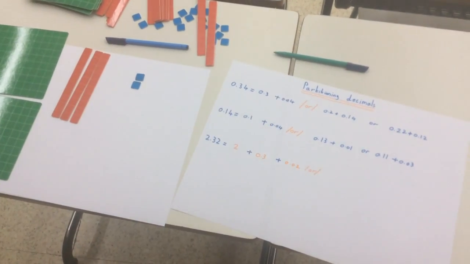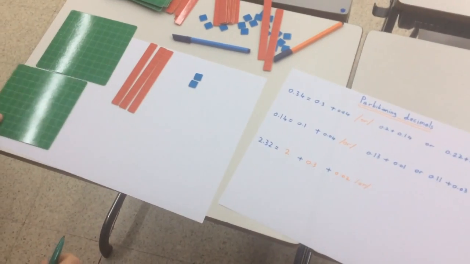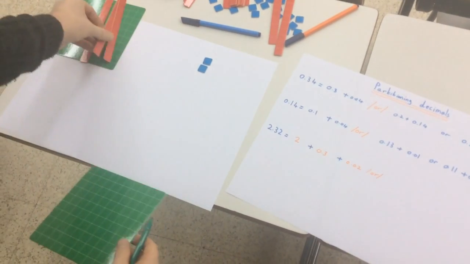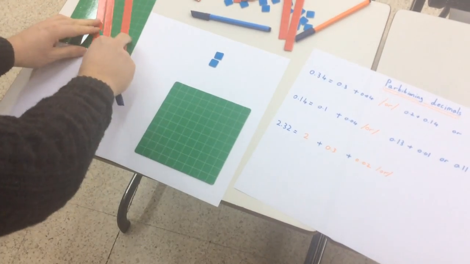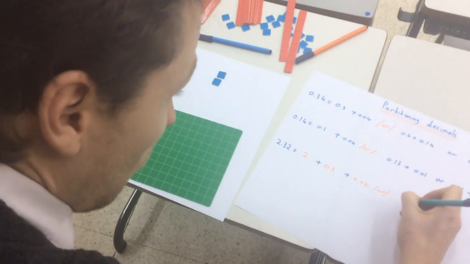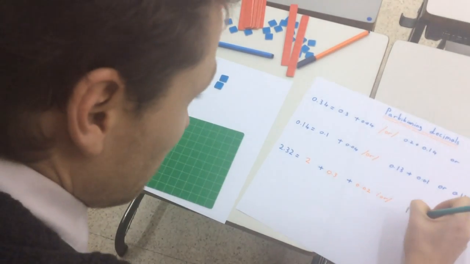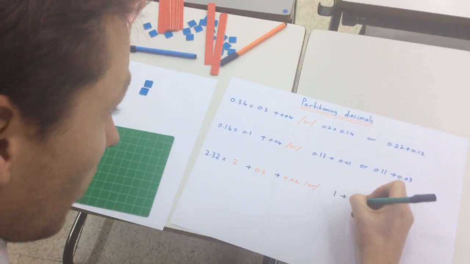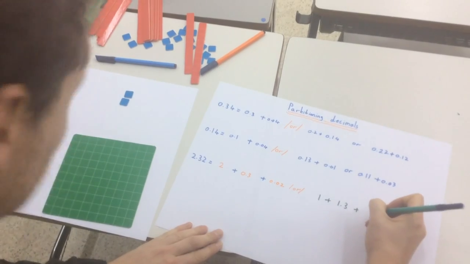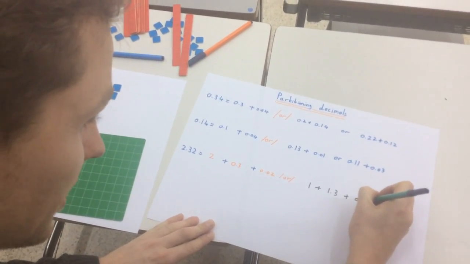But are there some different ways? Well, let's have a look. What about it? I could partition it like this. I could partition it into 1 plus 1.3 plus 0.02.